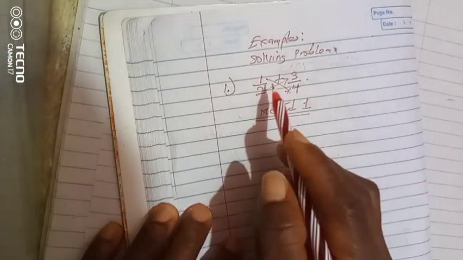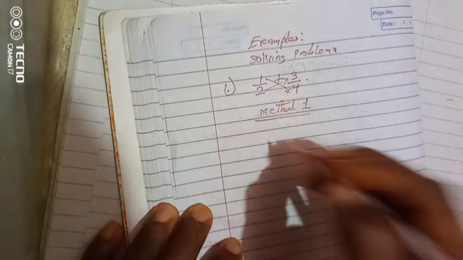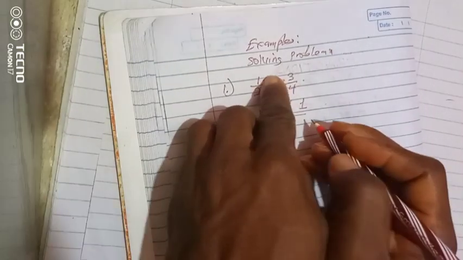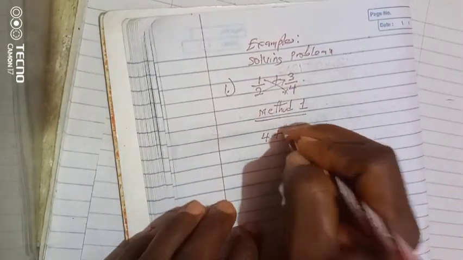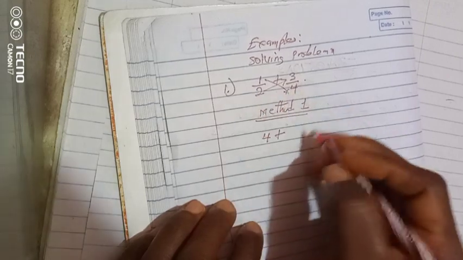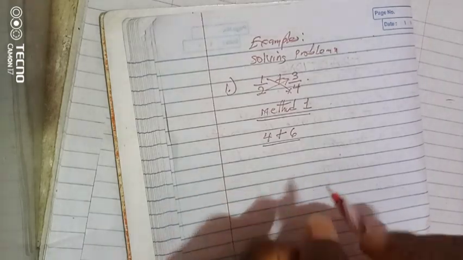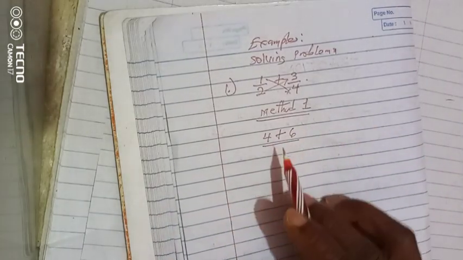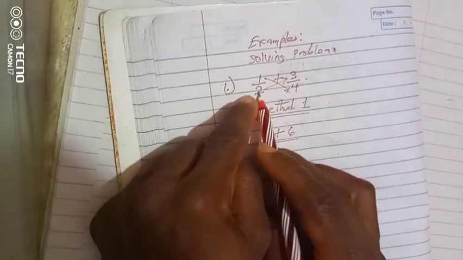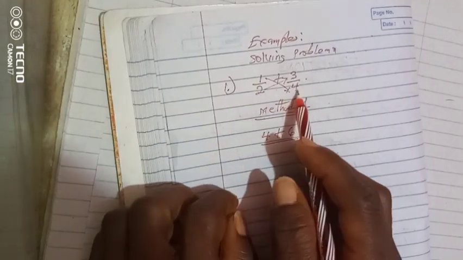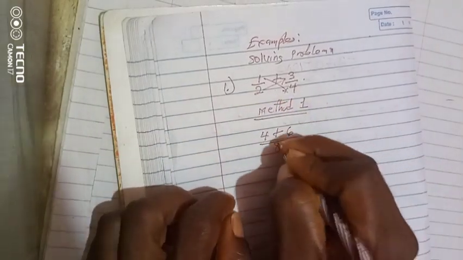So in this case, 1 times 4 gives us 4. There's a plus between them, so it becomes plus. 2 times 3 gives us 6. All over, we want to have one denominator, so you multiply the denominator by denominator. That is 2 times 4, and this gives us 8.